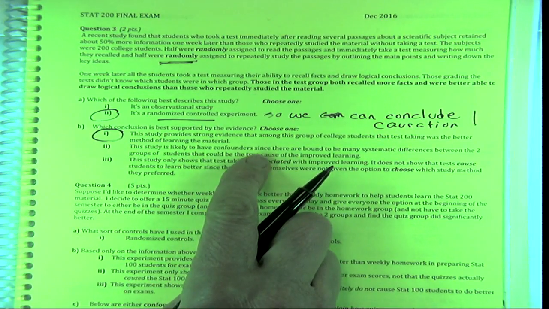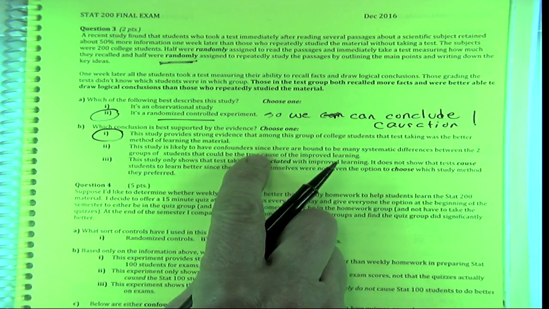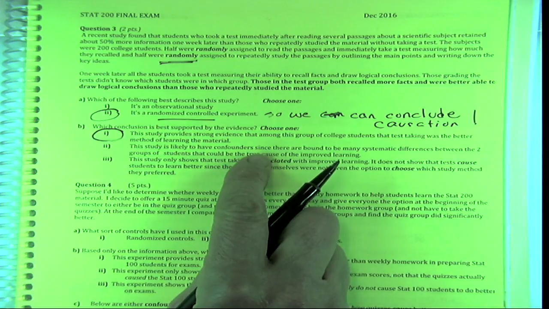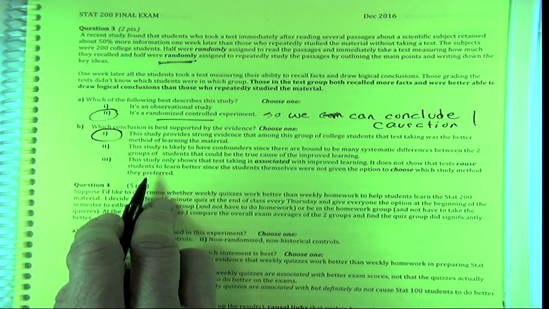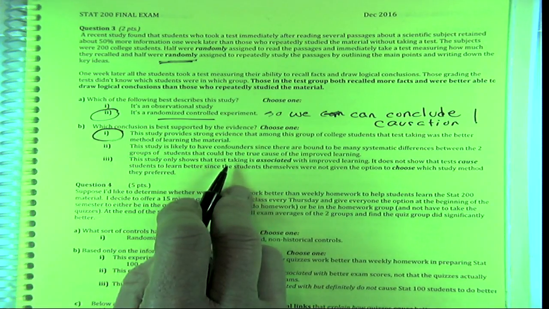You can't just say it's not likely to have confounders, because there aren't likely to be systematic differences between the 2 groups that are associated with the outcome. This study only shows that it's associated.